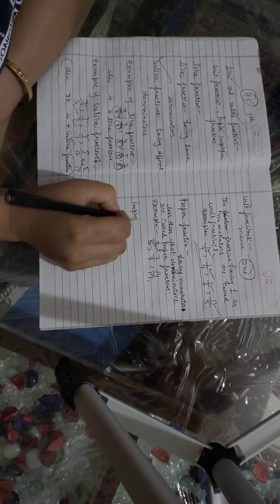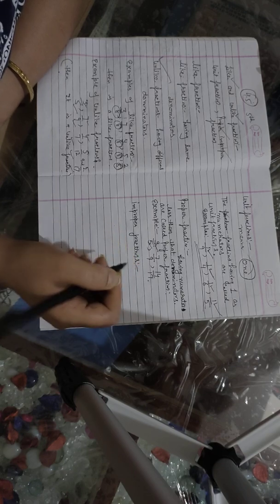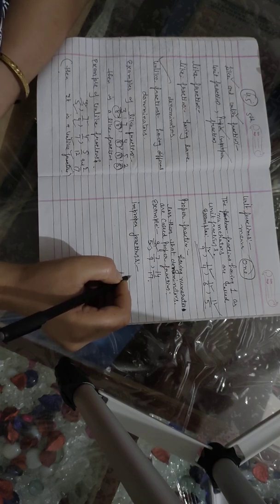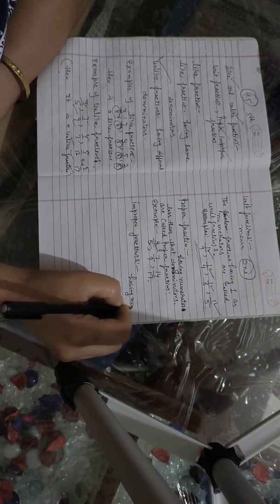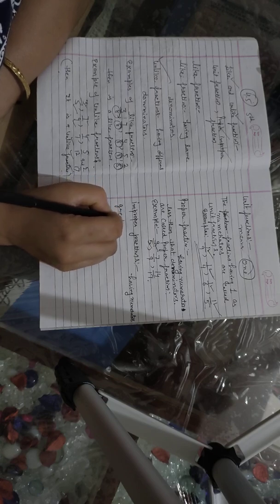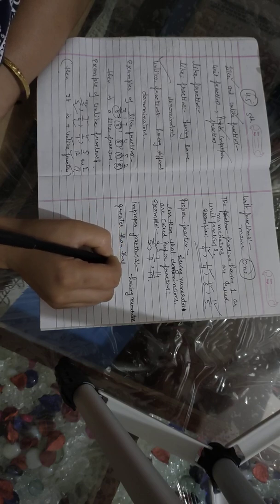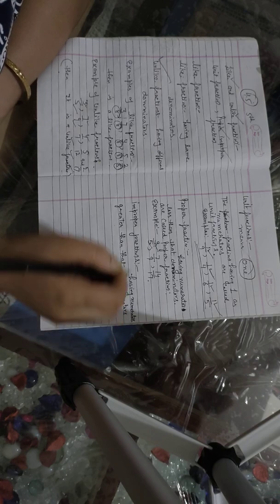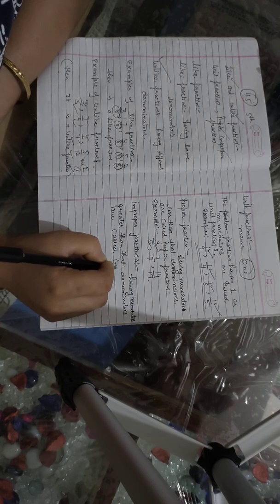Improper fraction. This will be the opposite. Improper fraction having numerators greater than that denominator are called improper fraction.